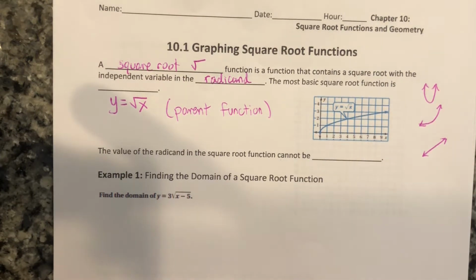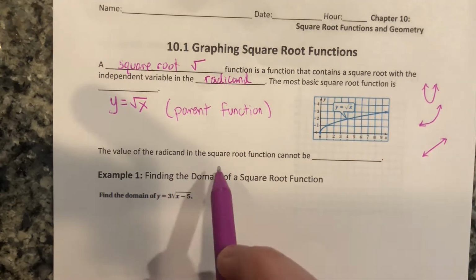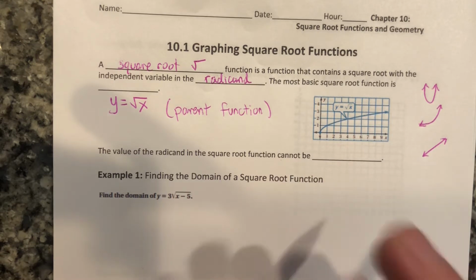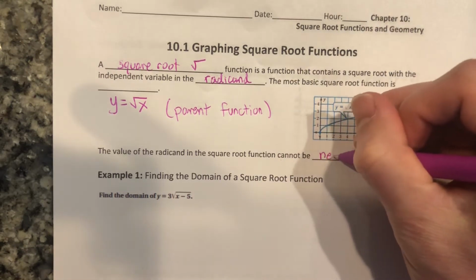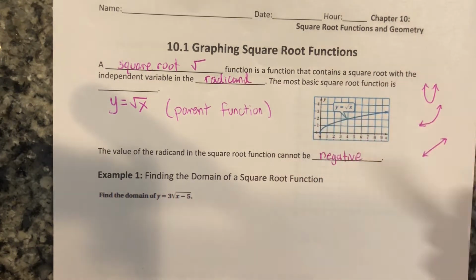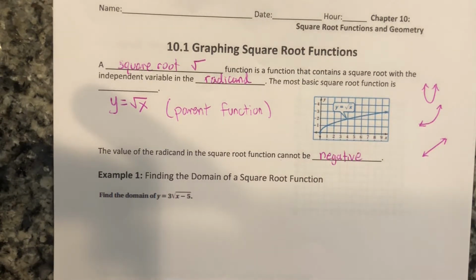The value of the radicand, and this is why it stops right here, in the square root function cannot be a negative number. So you cannot go into the negatives because we already talked about how you cannot take the square root of a negative number. So that's kind of the basics, what it looks like, and why that radicand cannot be negative. So the first thing we're going to start with is, instead of graphing, we're going to just start with finding a domain.